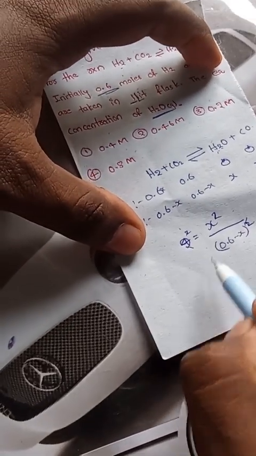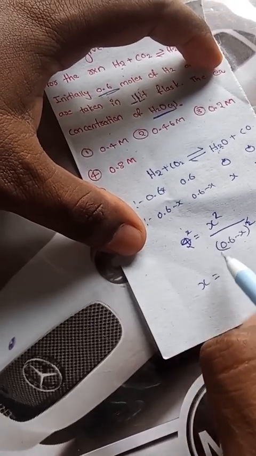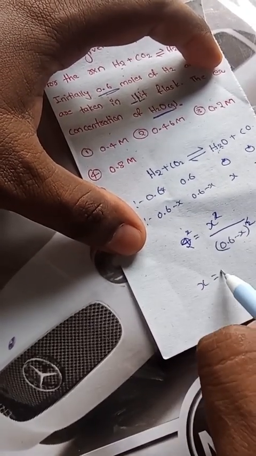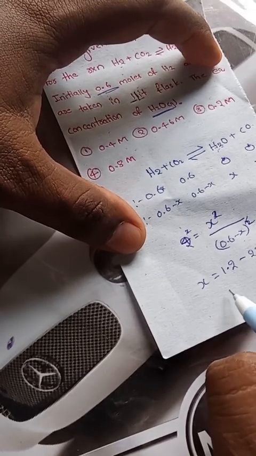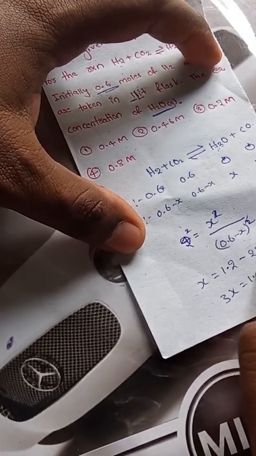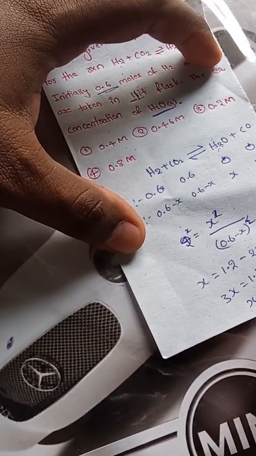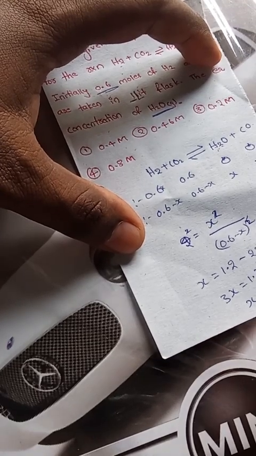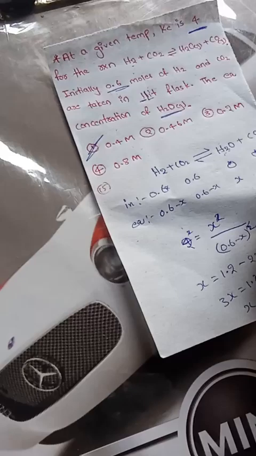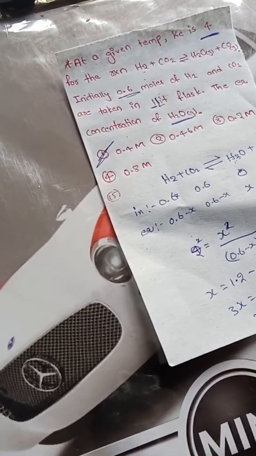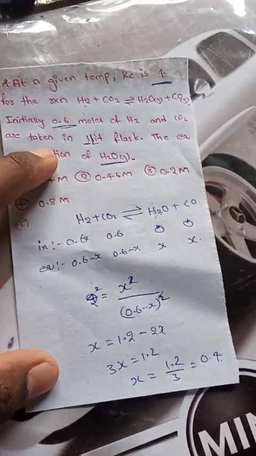So 2 equals x by 0.6 minus x, so x equals 1.2 minus 2x. So 3x equals 1.2, so x equals 0.4. And our answer is 0.4.